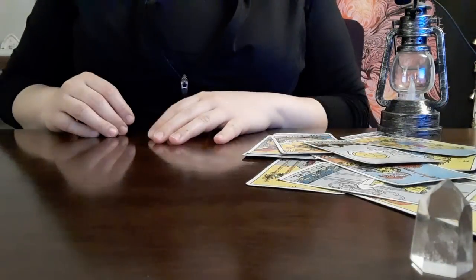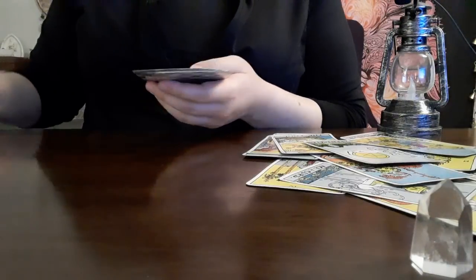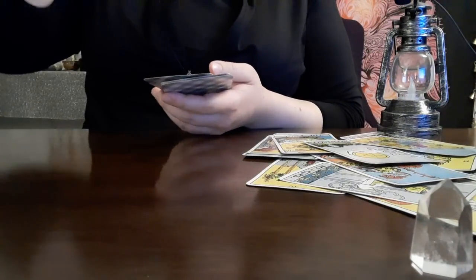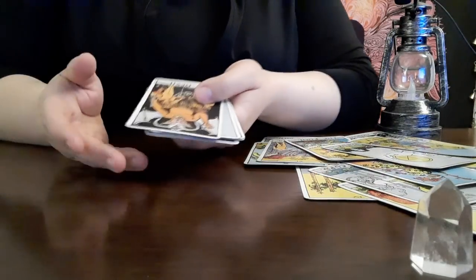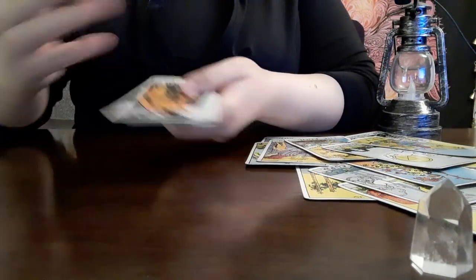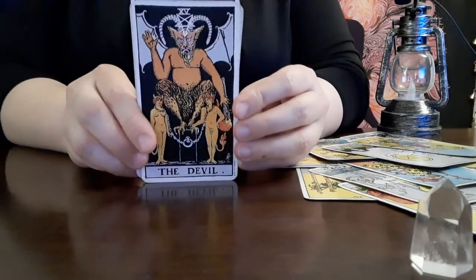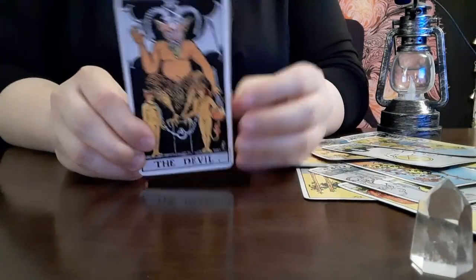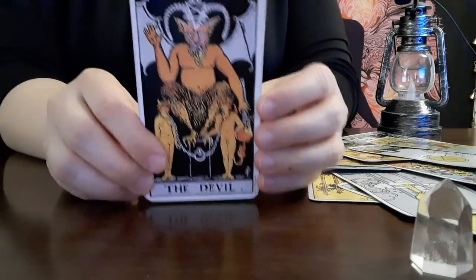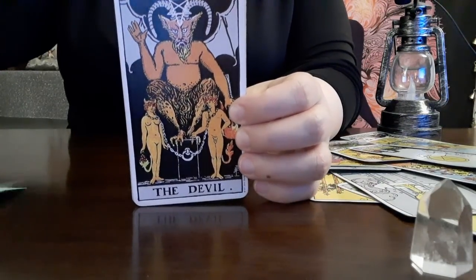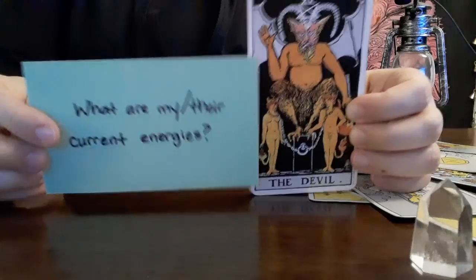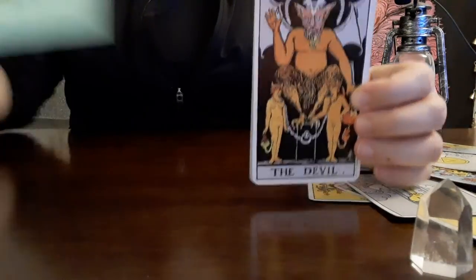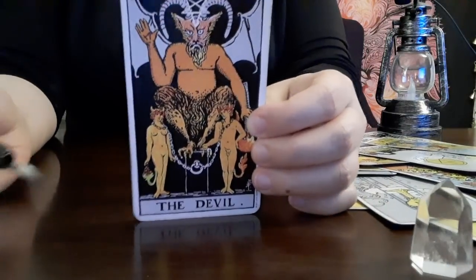Now, the opposite end. We have the obviously negative cards, right? I'm calling them negative and positive for the purpose of today's video because that's a whole other topic. This might not necessarily be a negative card depending on what you're asking and what's going on in the reading. But let's just say for today, okay? So let's say we go back to the question, what are the current energies of whatever it is? And you see the Devil card, all right?